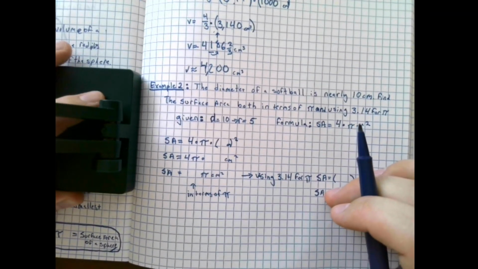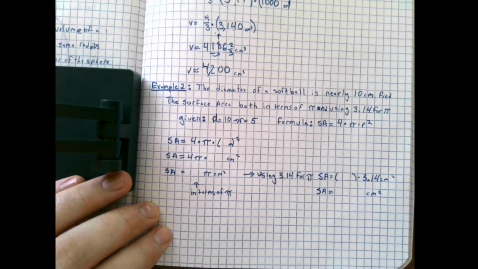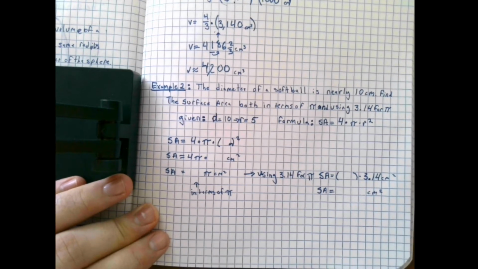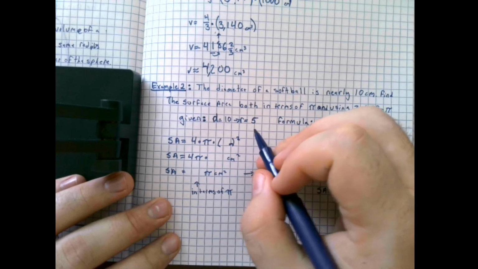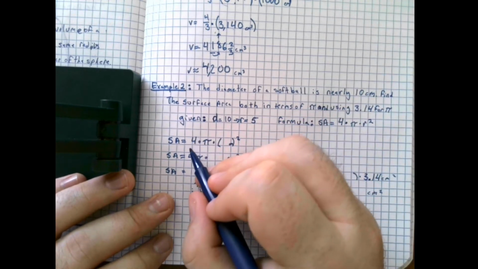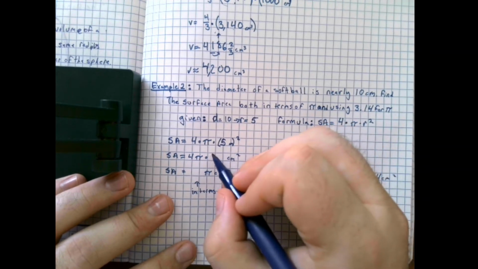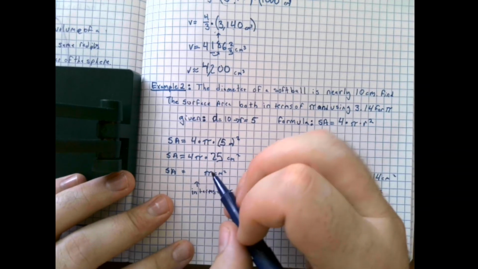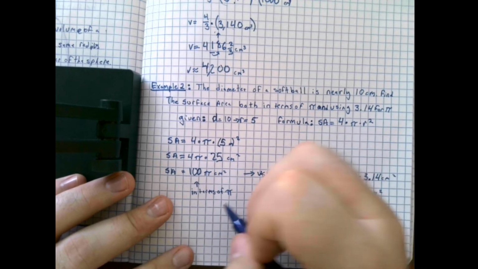Example 2 says that the diameter of a softball is nearly 10 centimeters. Find the surface area in terms of pi and using 3.14 for pi. Well, we're given that the diameter is 10, which means the radius is 5. The formula for surface area is 4 times pi times radius squared. So we're going to have 4 times pi times 5 squared. Now 5 times 5 is 25. So we're going to have 4 times pi times 25 centimeters squared. And 4 times 25 is 100 pi centimeters squared.